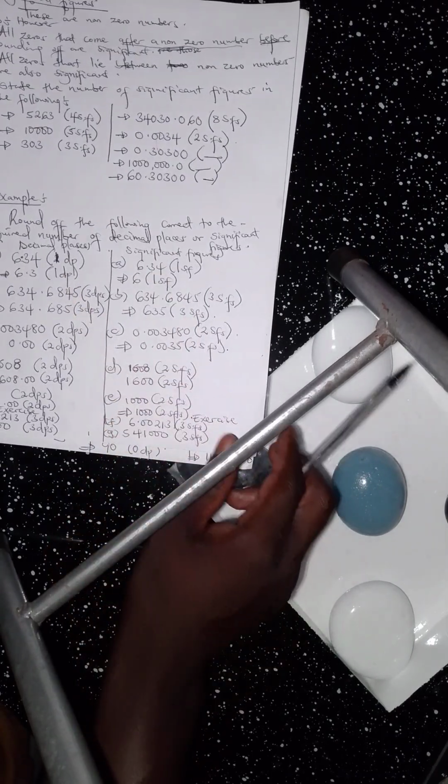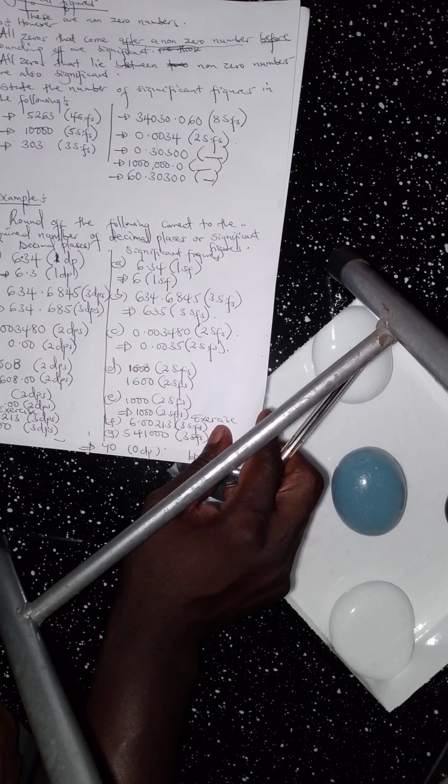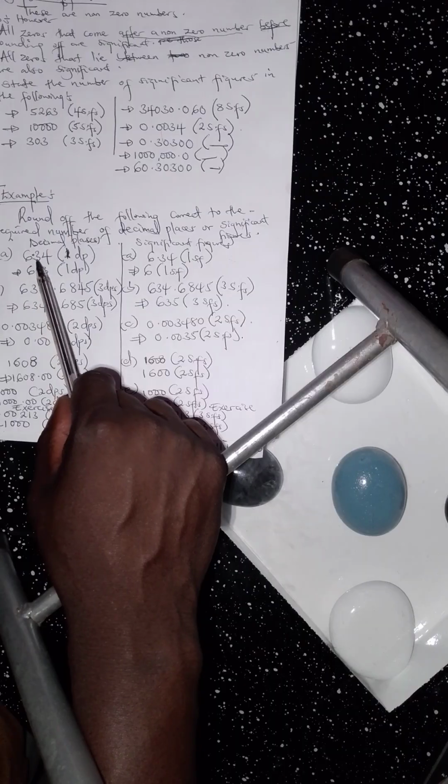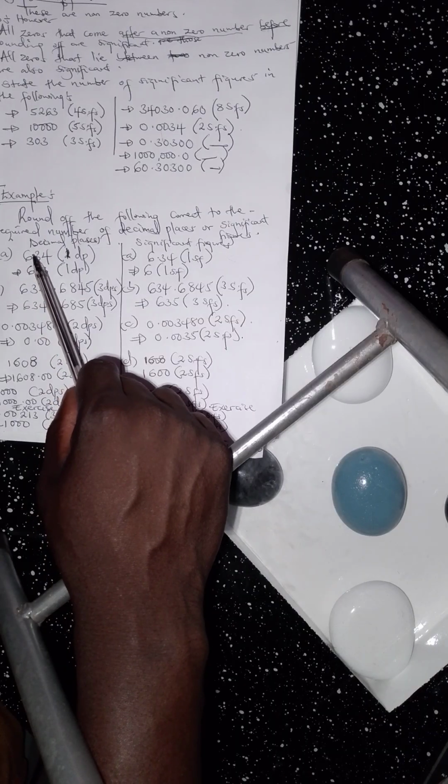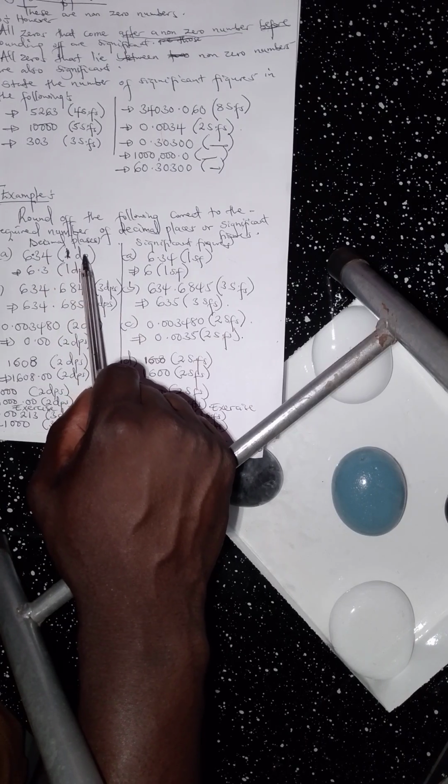Now in the example, they want us to round off the following correct to the required number of decimal places or significant figures. So in part A, you have 6.34 and they want it to one decimal place. We said you go immediately after the decimal point, you count the number of decimal places. So it is 1, 2, but they want it correct to one decimal place.